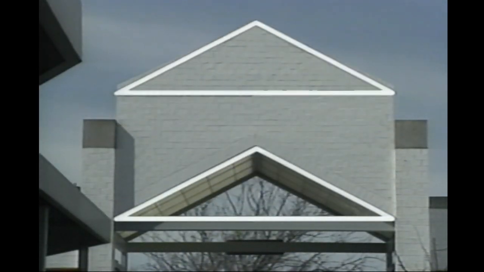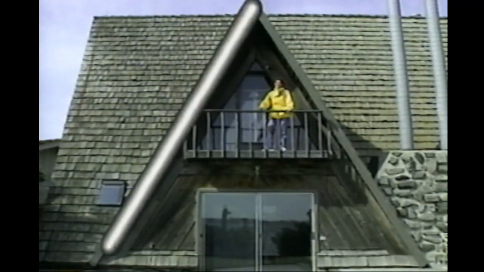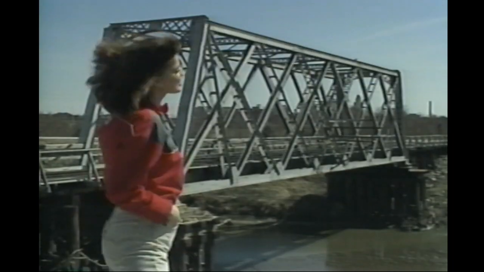That's why we rely on its strength in lots of things. The triangle is a sturdy construction.